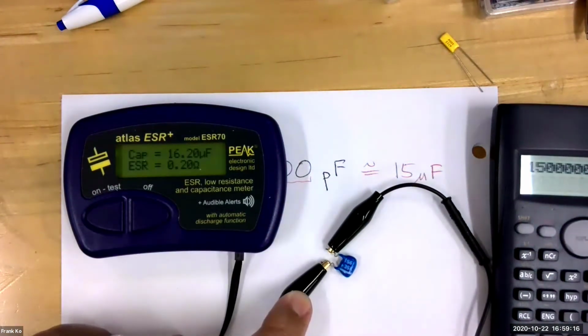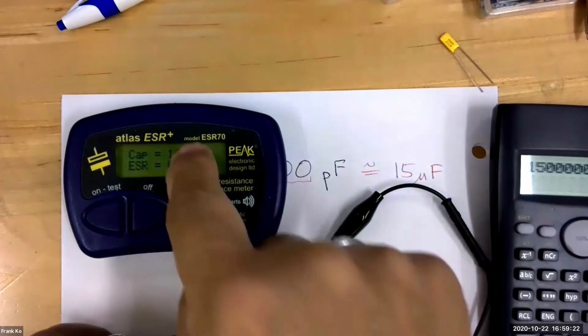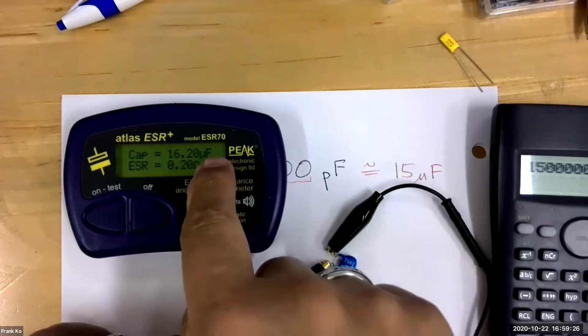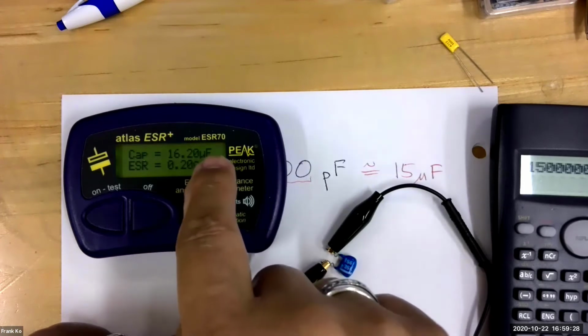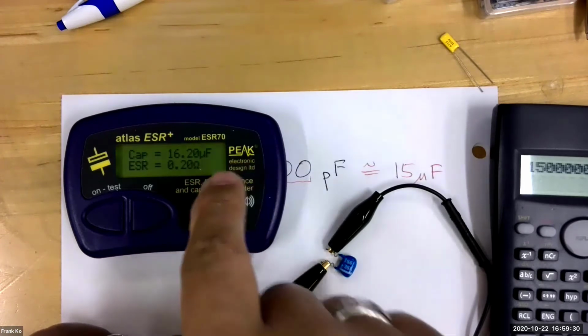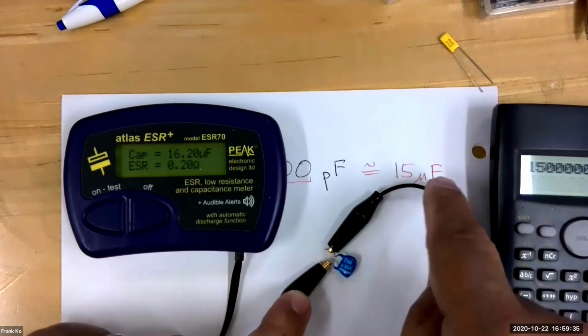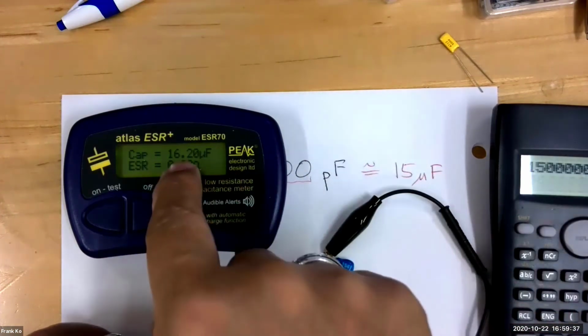Whoa, okay, so we do have some margin of error, don't we? Clearly we do. We interpreted 15 microfarads and it shows us 16.20 microfarads. Is our scale correct? In other words, is our engineering prefix correct? Definitely. Microfarads there, microfarads there. The numerals, however, we calculated 15, 16.2.